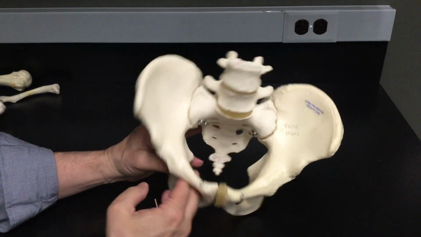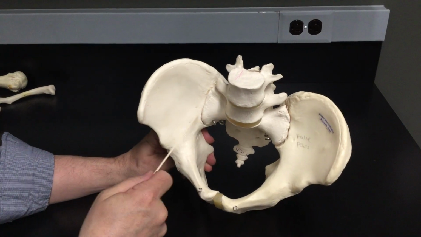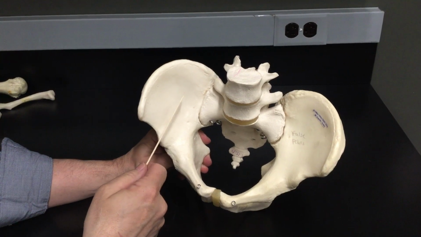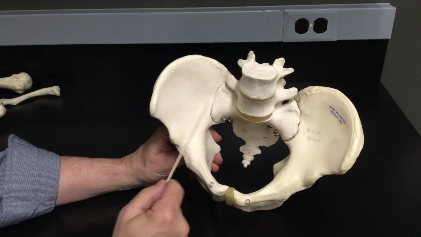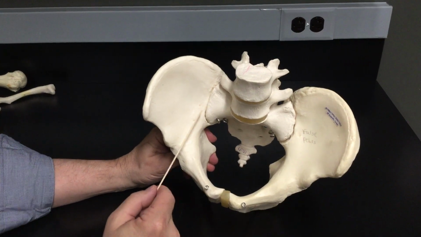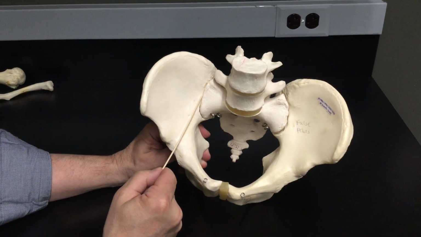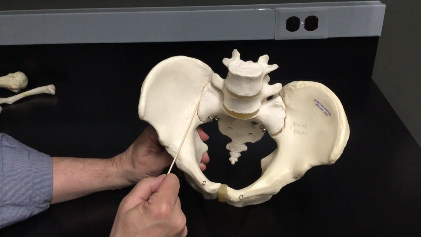The last two landmarks of the ilium. On the inside of the ilium, this kind of scooped out area right here, this is called the iliac fossa. A muscle is going to sit in there called the iliacus. Now, since this is articulated, the last landmark we're not going to see, but if I took away the sacrum, right in here there would be a rough area that articulates with the sacrum. That's known as the auricular surface.